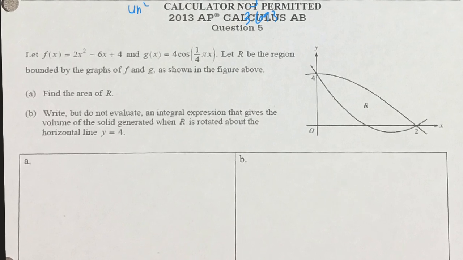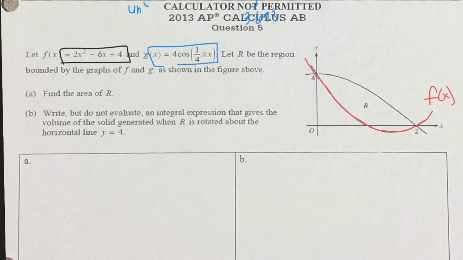Here we have your two equations, f and g. I'm going to assume, because this is a quadratic equation, that this is your f function. And this one is your trig equation, which is going to repeat over and over and over.